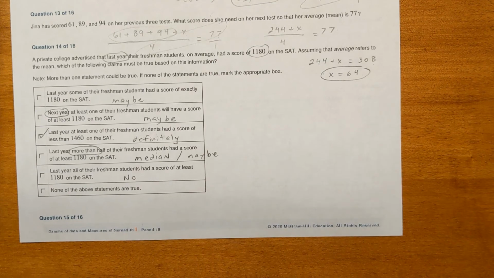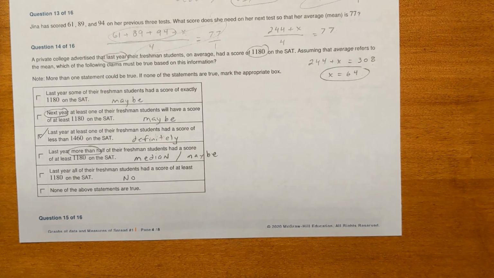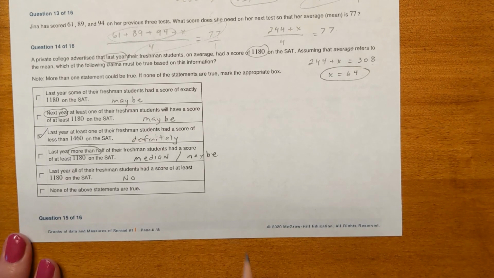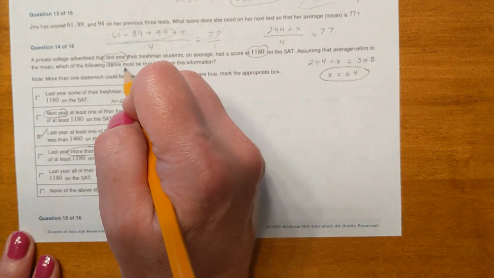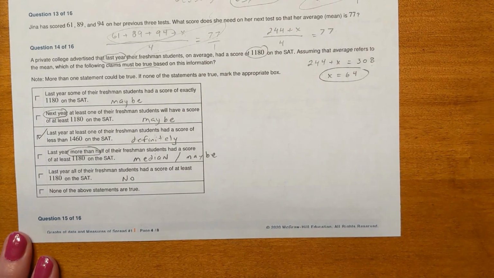Number 14, a private college advertised that last year their freshman class, on average, had a score of 1180 on the SAT. Assuming that average refers to the mean, which of the following claims must be true based on this information? Note, more than one statement could be true. If none of the statements are true, mark the appropriate box. So based on the claims, which must be true? It has to be true.